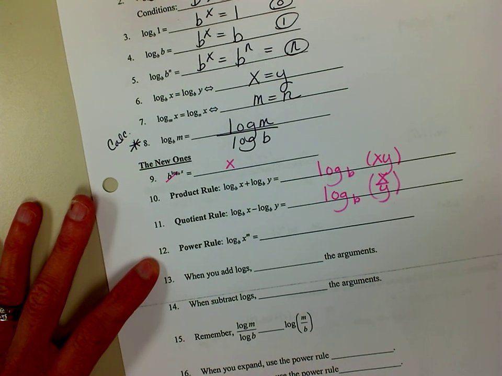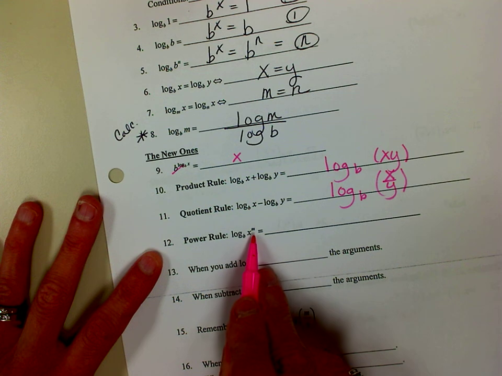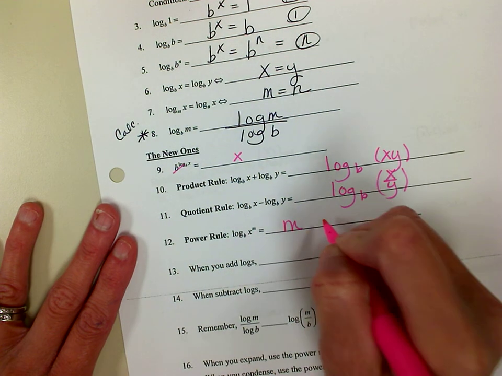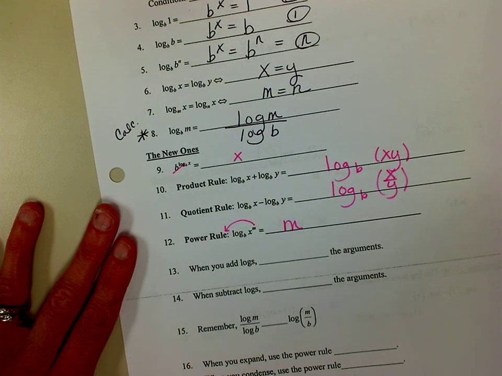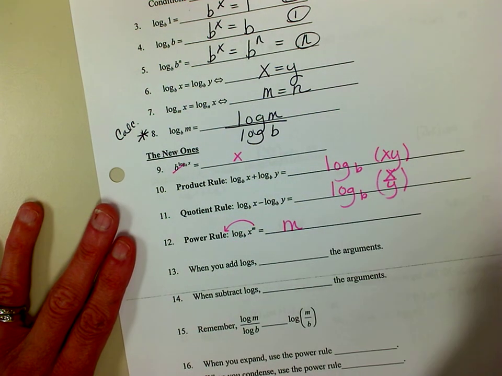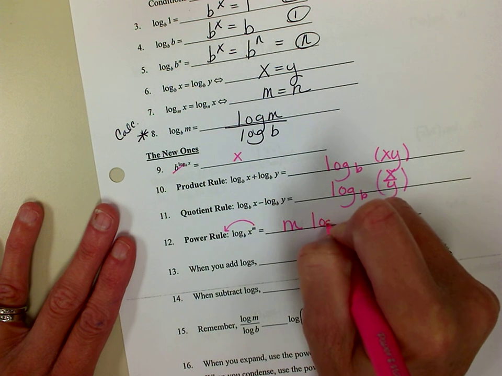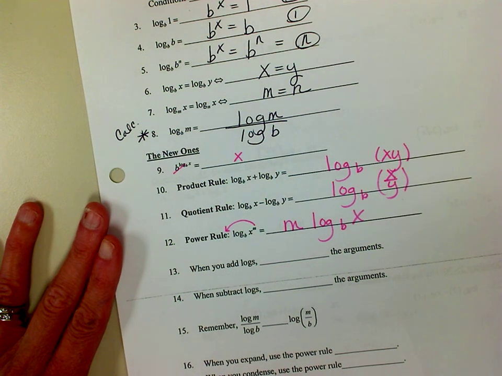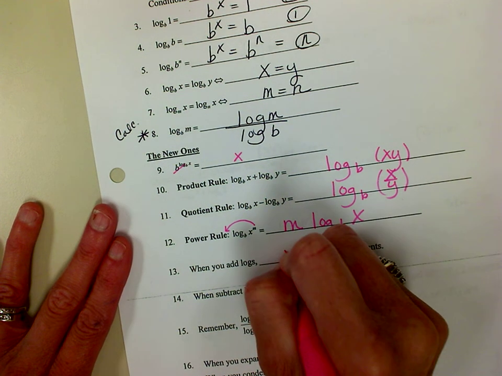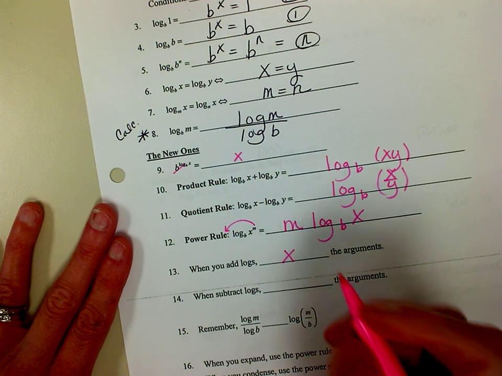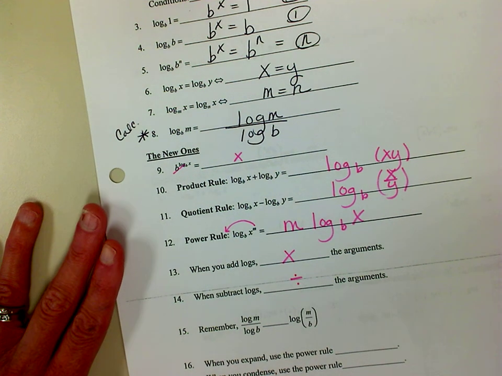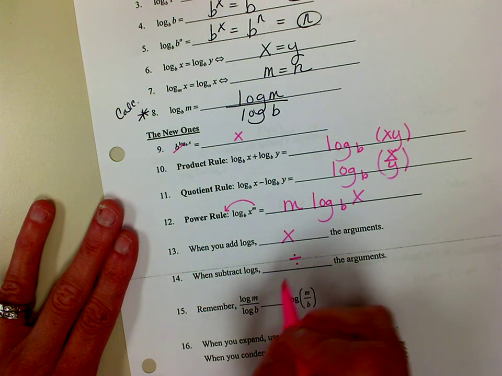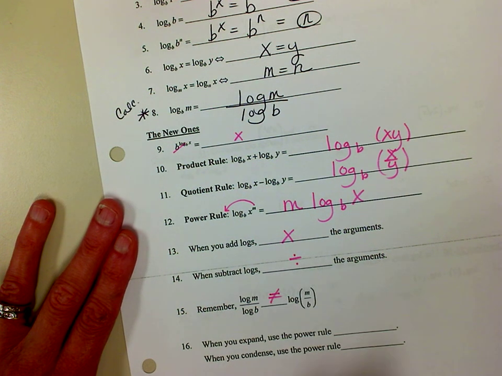All right, number 12, the power rule tells me that my exponent is allowed to come in front. It's allowed to drop down in front, as long as you have a log there. So everything stays the same except for the m drops down to the front. So in summary, when you are adding logs, you multiply the arguments. When it says to subtract, you divide the arguments. And remember, I mentioned this briefly yesterday, these are not the same.